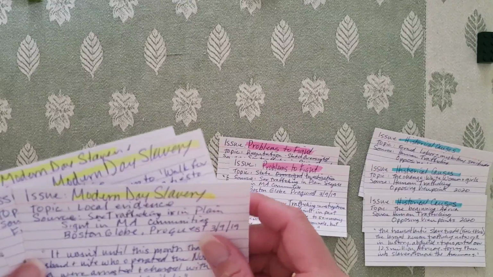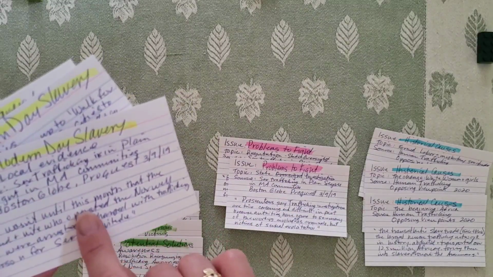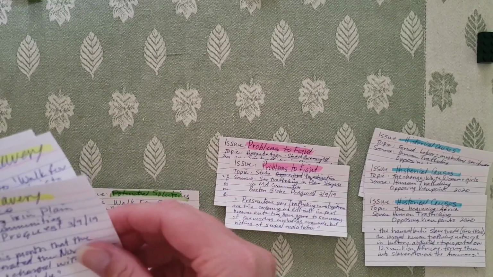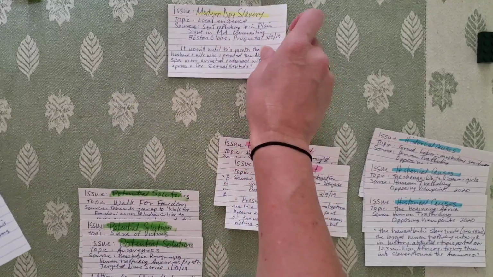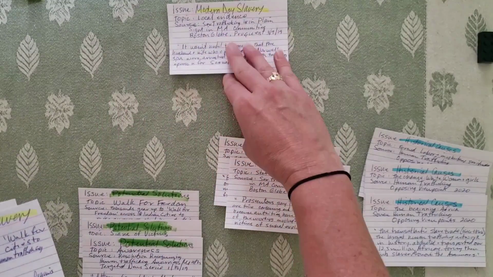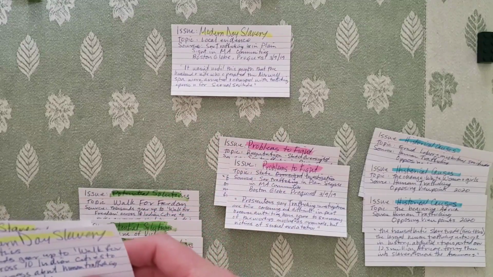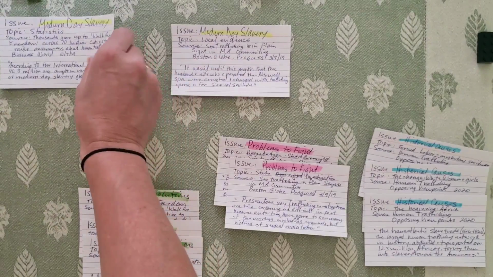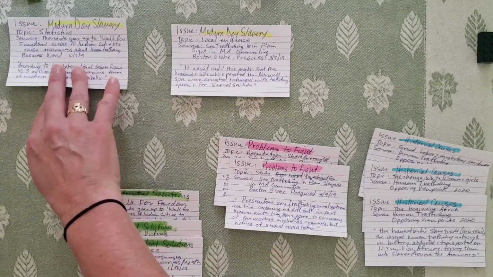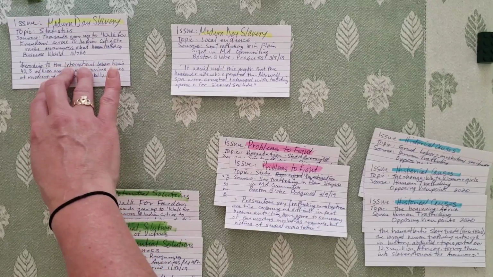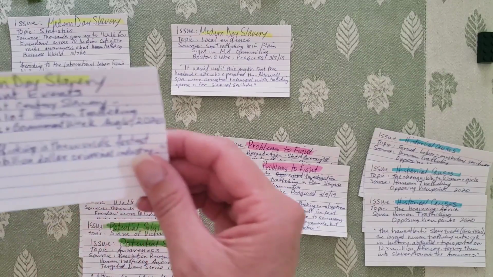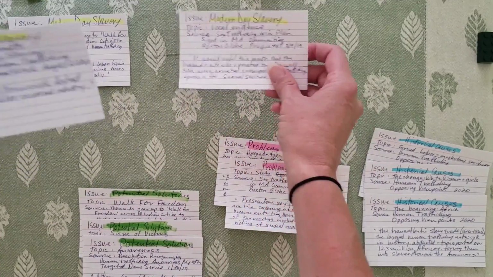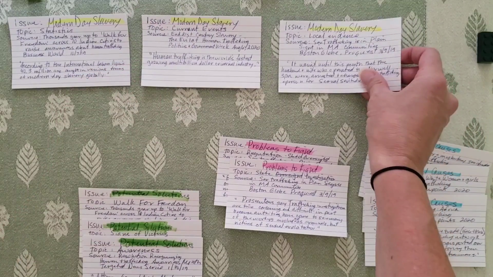So I'm starting with modern day slavery. So I have my topics, I have my source, and I have my quote. So this one is talking about a husband and wife. So this is local evidence. So I don't want to put that right away because that one is more specific to our area. Statistics, I think statistics would be good to start with. That talks about the global issue and why it's such an immediate problem. And then this also touches on that. It says that human trafficking is the world's fastest growing multi-billion-dollar criminal industry. So that is good.